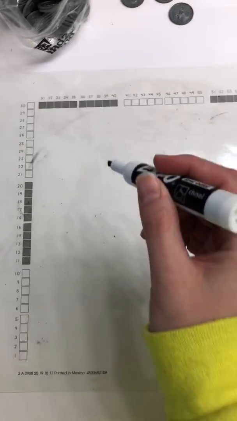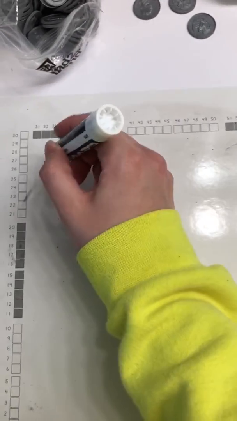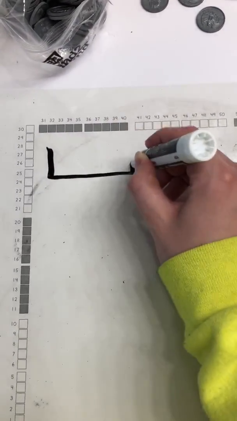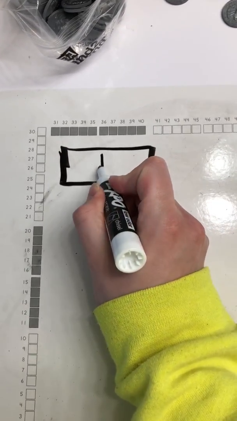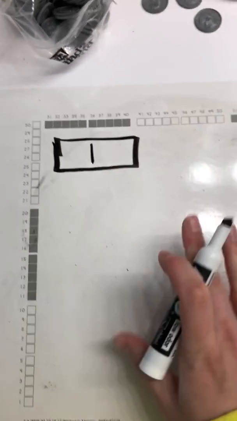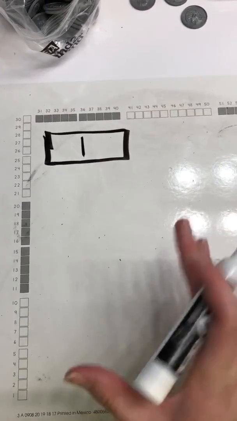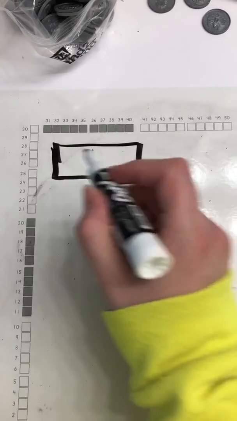So I'm going to start doing a dollar. And what shape is dollar bills in? They're a rectangle. If I want to start with a dollar, I'm going to write 1 in the shape of a rectangle. I know that's a dollar, okay? And it's worth $1.